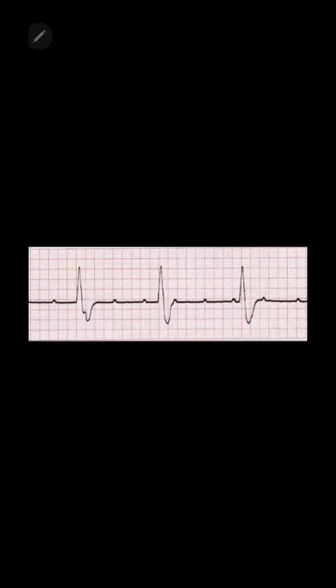Finally, in the case of a third-degree AV block, none of the P waves are conducted through to the ventricles. And so you will end up with P waves and QRS complexes that are dissociated. Now, every R to R interval will remain constant.